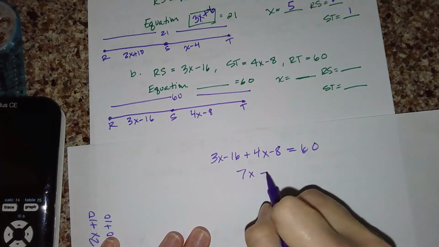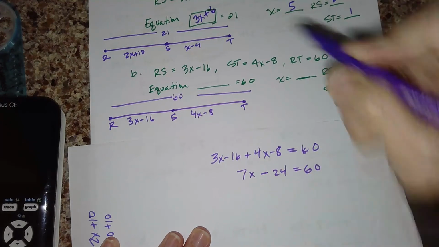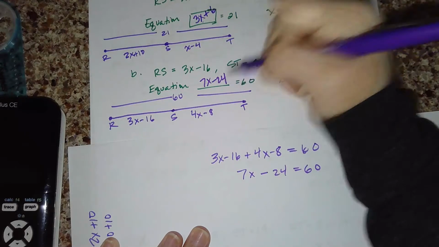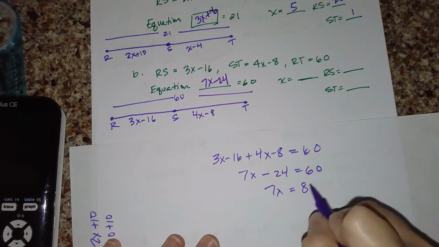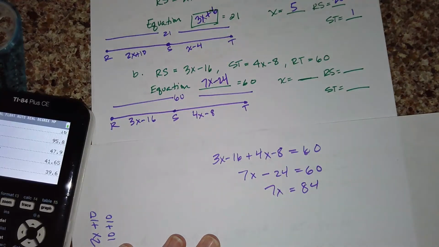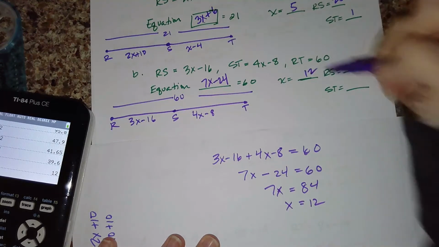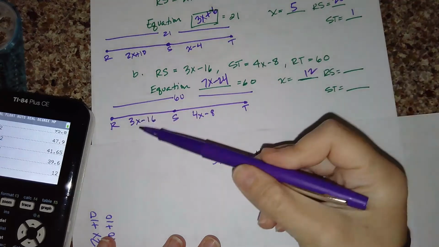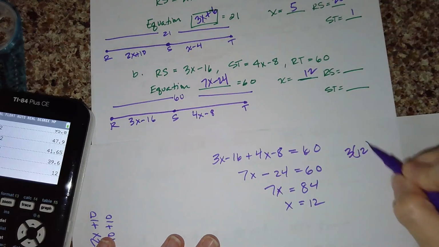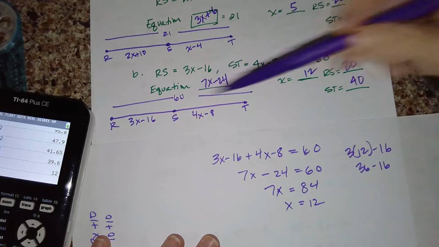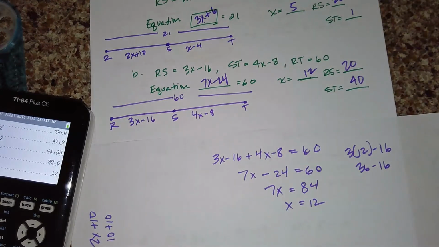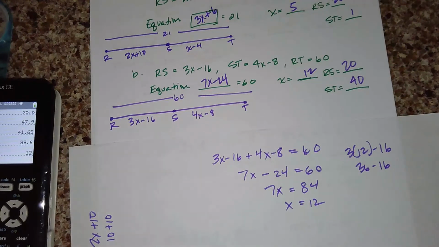So this would be 7x minus 24. That's what's going to go into your equation because that's the simplified version. Then I'm going to solve for x. Add 24 to both sides, divide by 7, and x equals 12. If I plug 12 back in here, I get 3 times 12 minus 16. That's 36 minus 16, which is 20, which means this has to be 40 in order for the whole thing to be 60. So those were the answers for those addition ones.